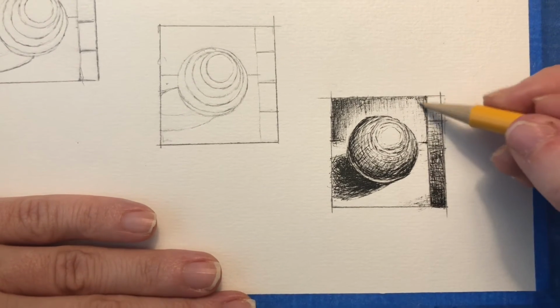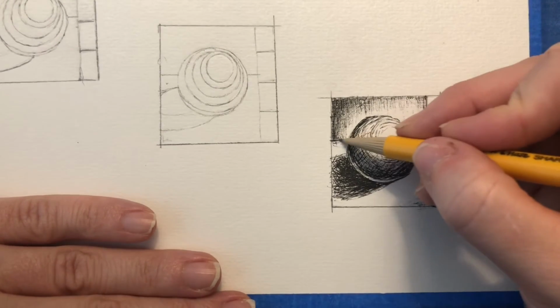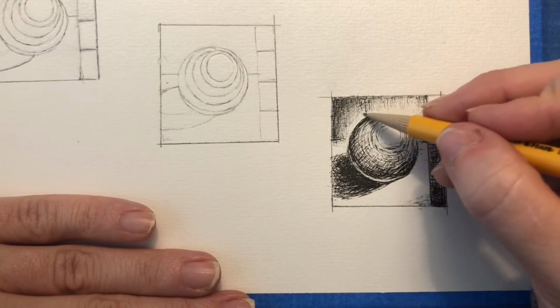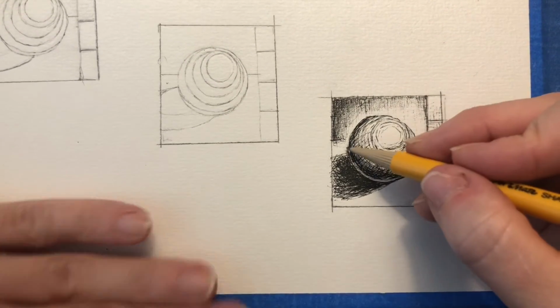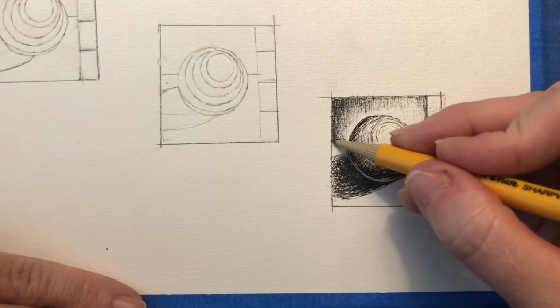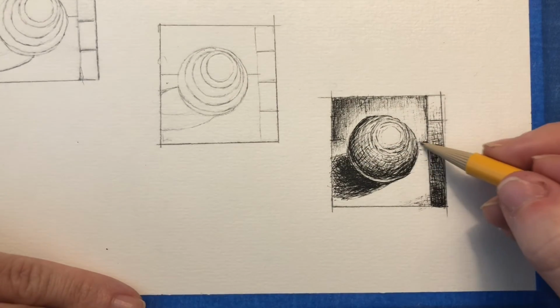In the drawings I'm doing for the COVID project, I actually do have things in my background, but some of you might make it look kind of smoky or something like that. So I'm working from my background and I'm going to my middle ground right here.